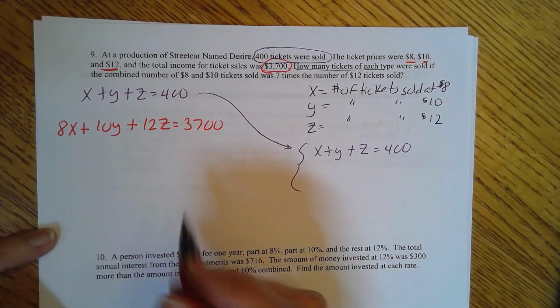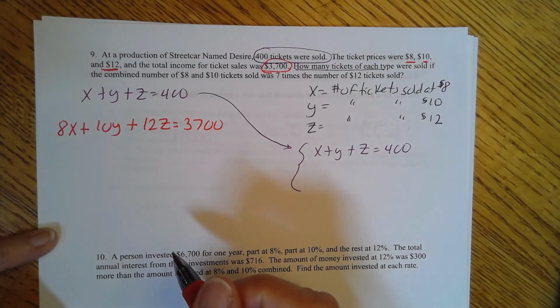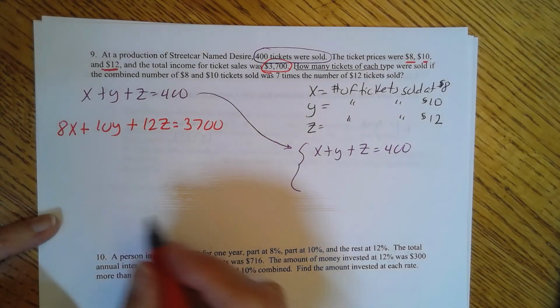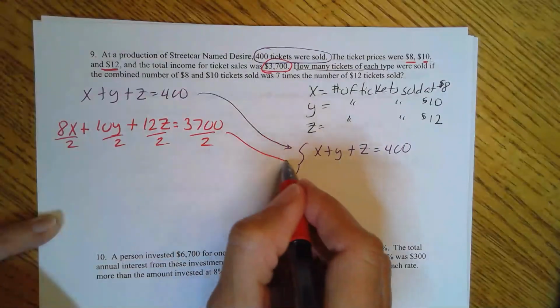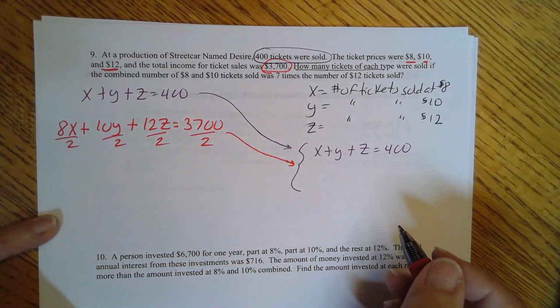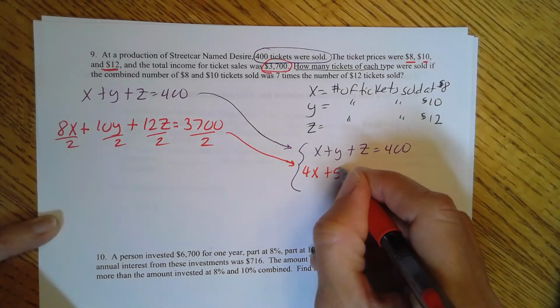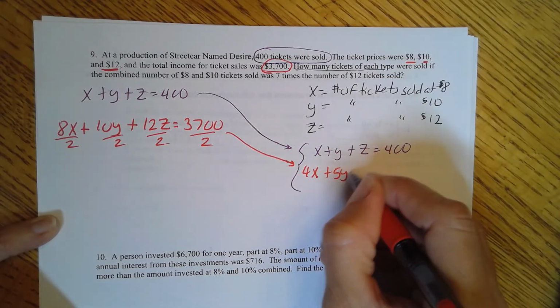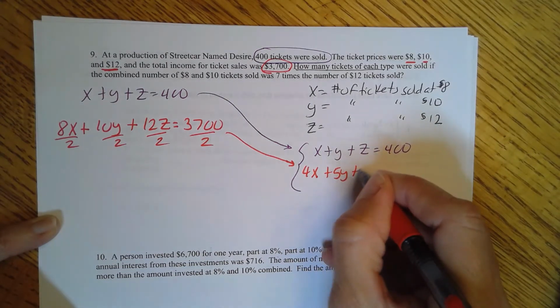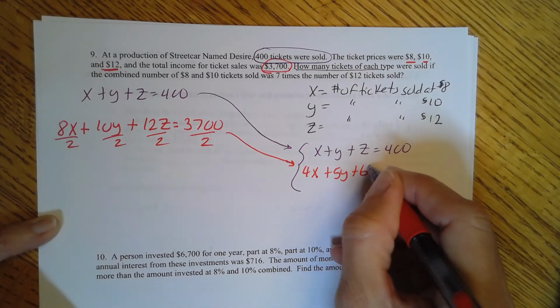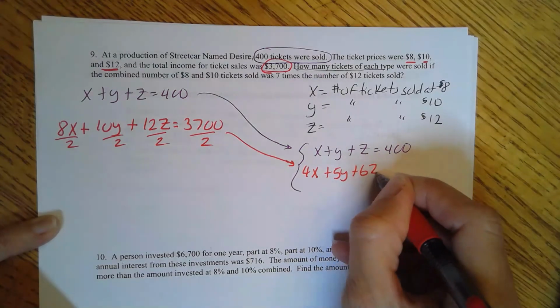Now again, if you want to make your life a little bit easier, you could divide everything by 2 to make your numbers a little bit smaller. Again, that is not a necessary step, but it sometimes does help make it a little bit nice. 4x plus 5y plus 6z equals 1850.